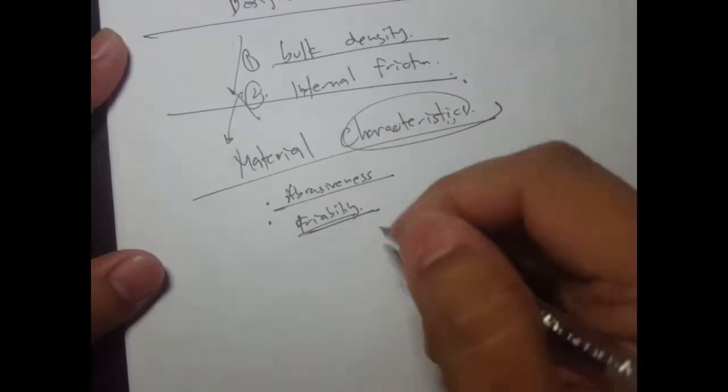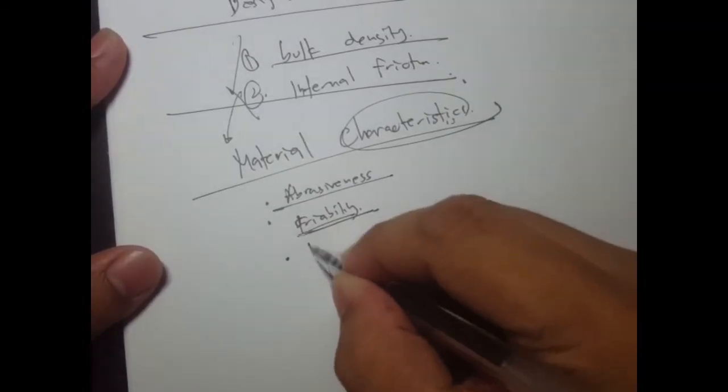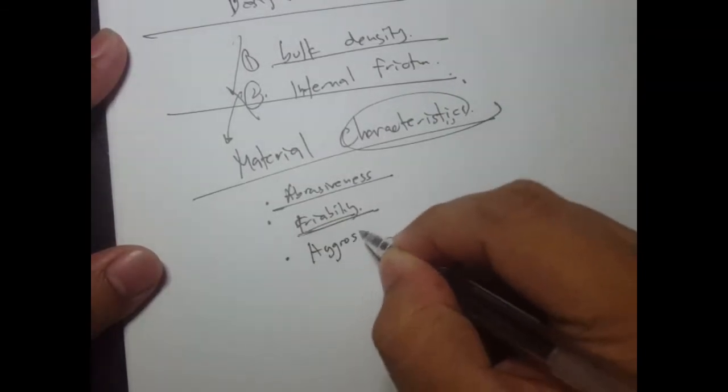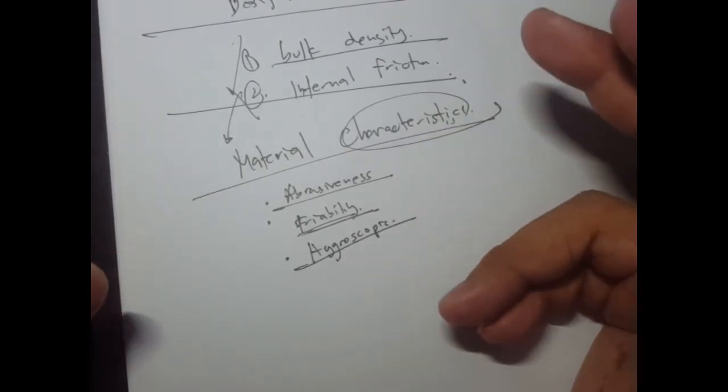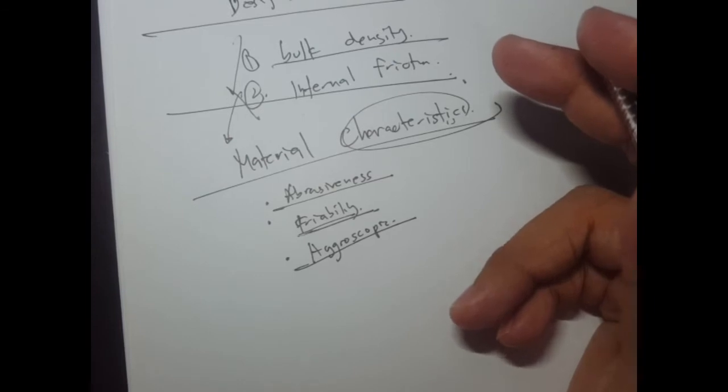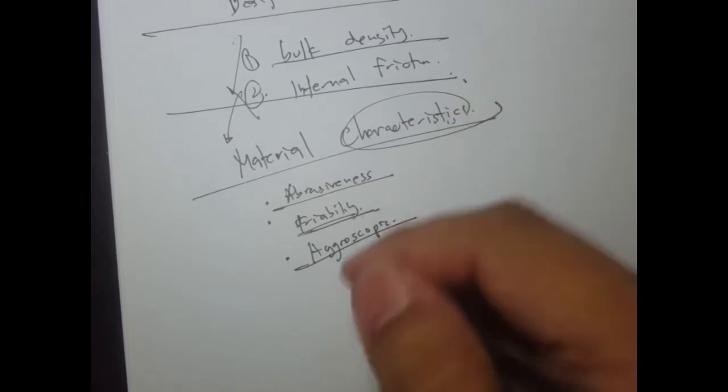What else? You have hygroscopic properties. Some materials can readily absorb moisture, so that way, you can have an effect on the flowability of the material.